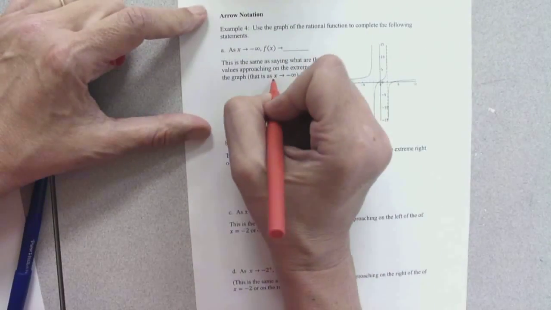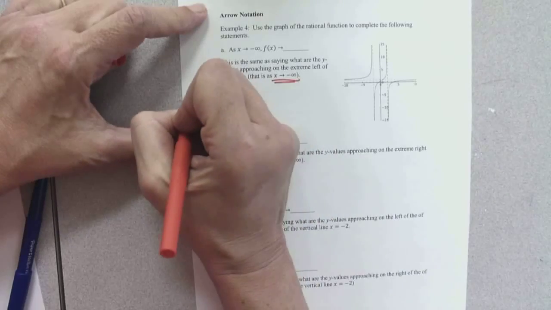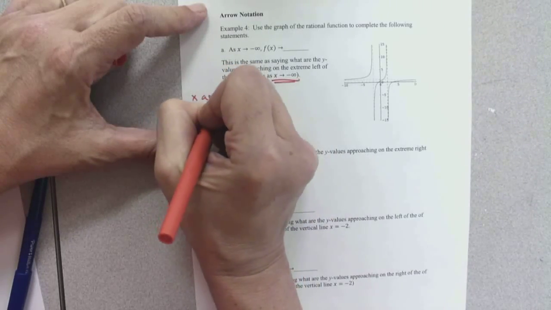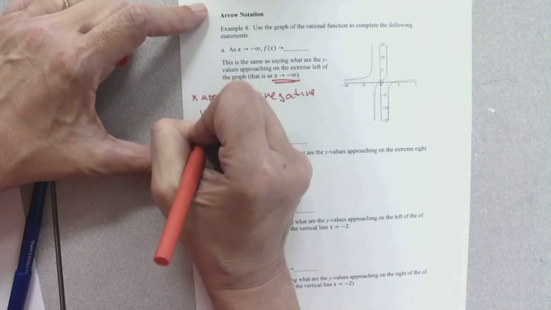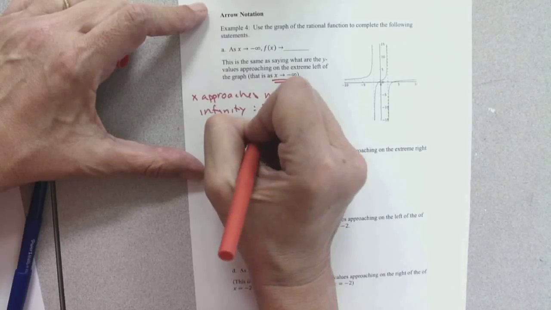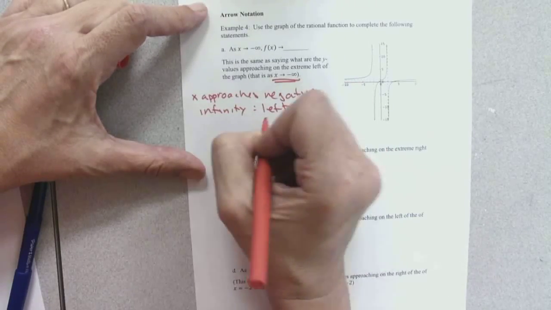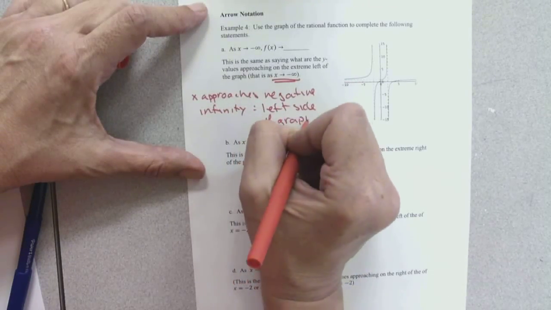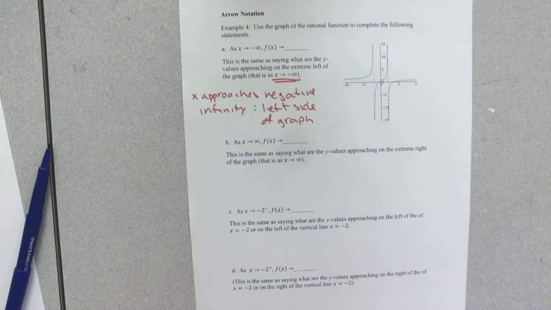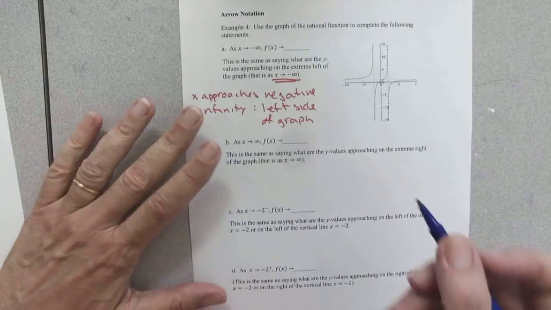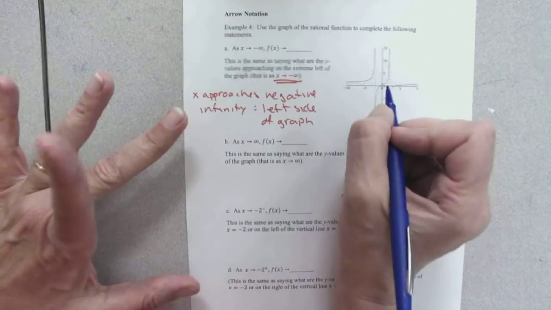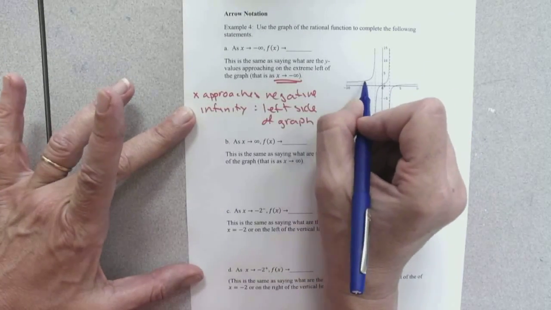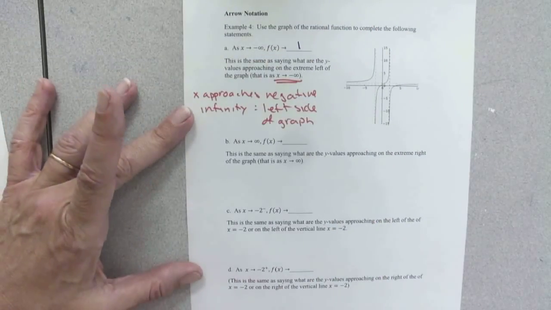That x approaches -infinity is the left side of the graph. So this is saying, look at the extreme left and tell me what the y-coordinate is. It is an estimate, but it looks like right about there, that is 1.